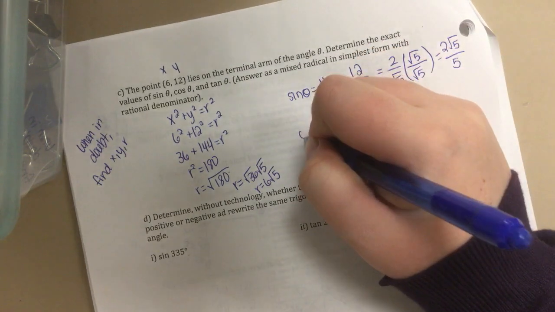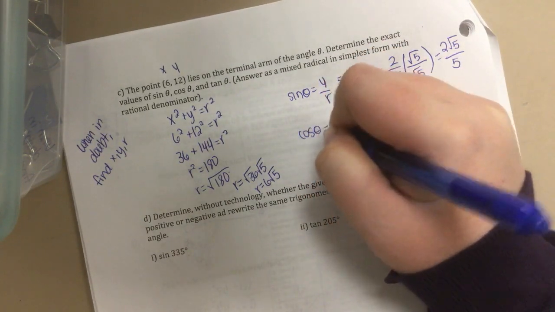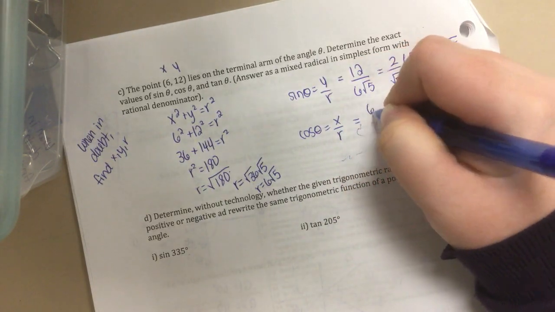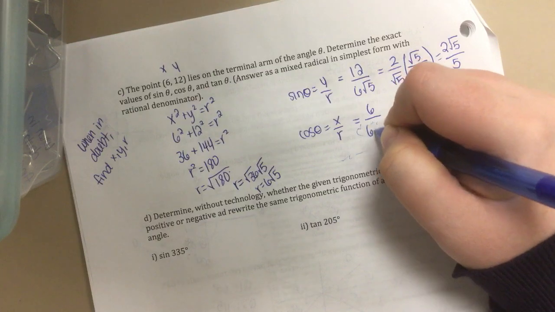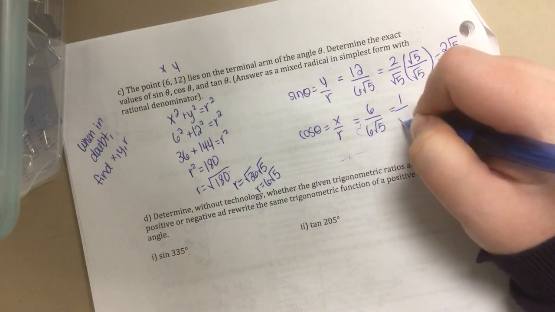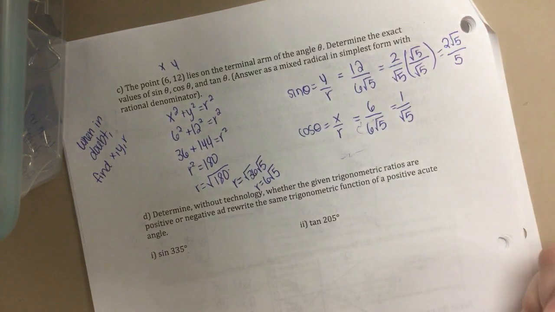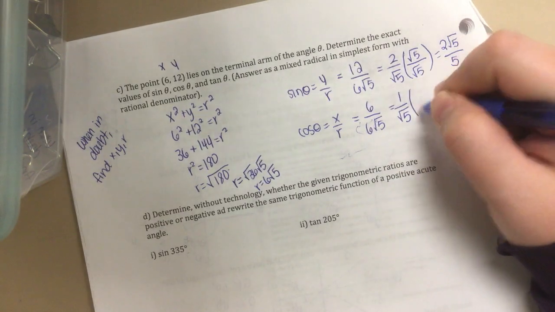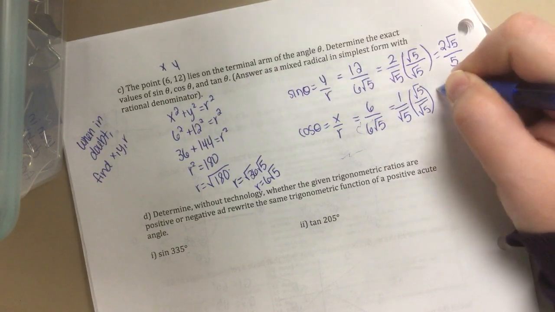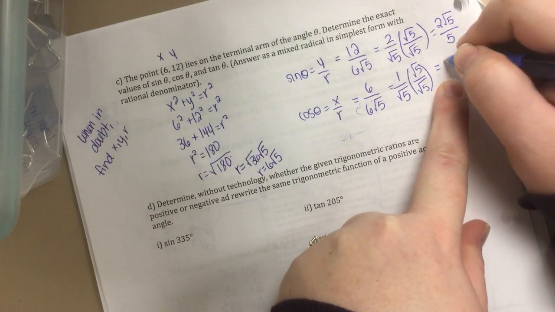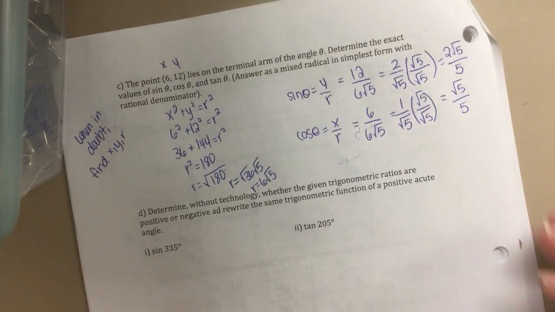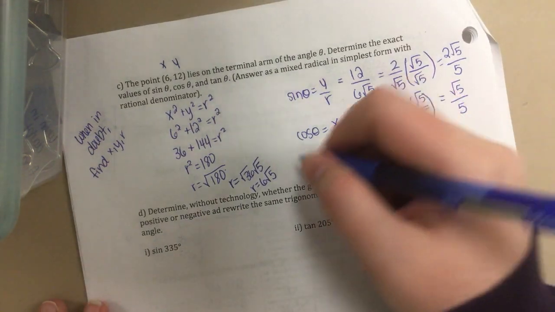So multiply by root 5 over root 5, which will give me 2 root 5 over 5. Okay. Cosine theta is x over r. X is 6. R is 6 root 5. 6 divided by 6 is 1. The root 5 stays in the denominator. When I rationalize, 1 times root 5 and root 5 times root 5 gives me root 5 over 5, because square root of 5 squared is 5.